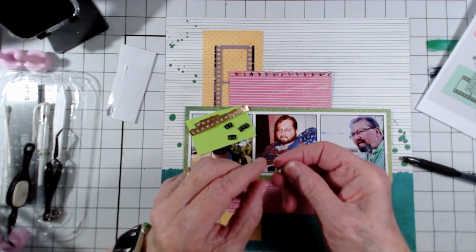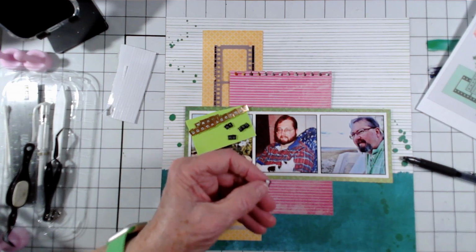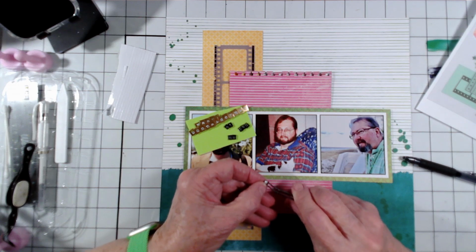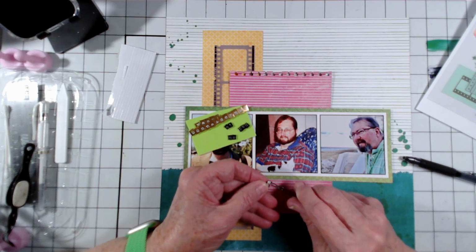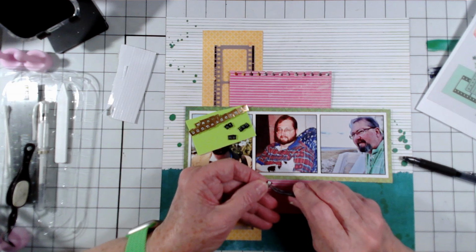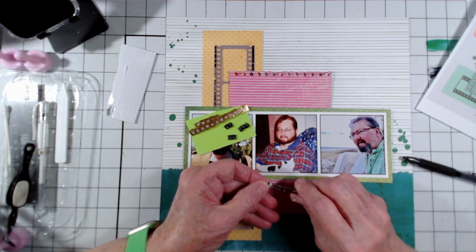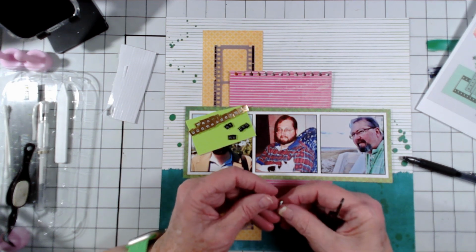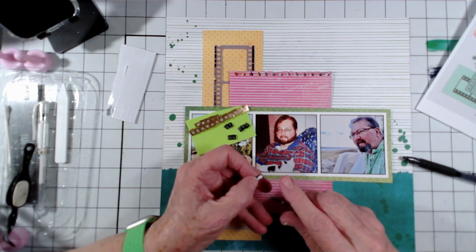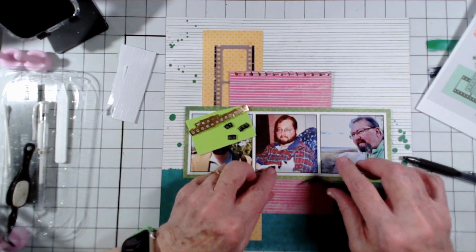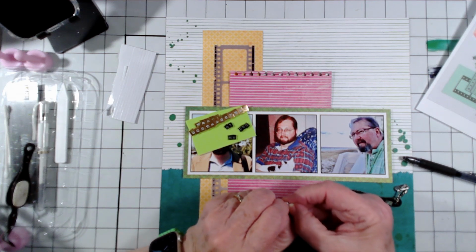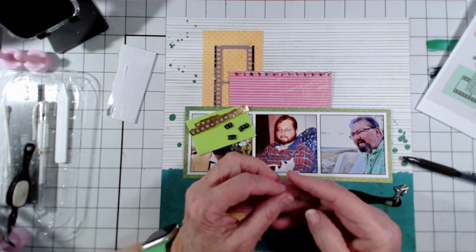So I'm going to try to carefully take the backing off without taking the letters off. Now, I've done this before, many years ago, before I was making videos or anything, and I've always done my alphas this way to raise them up and make those little tiny alphas more important and not disappear behind the flat on the page. And I'm not doing a very good job here.